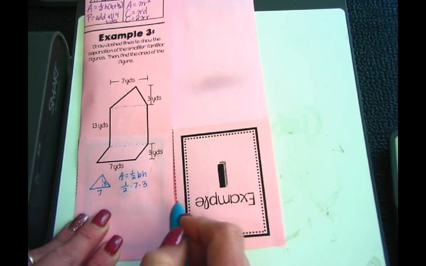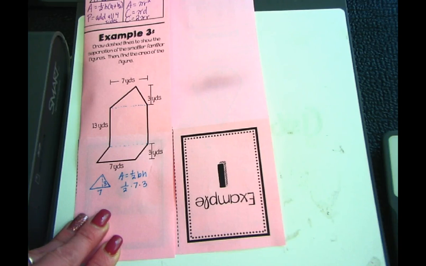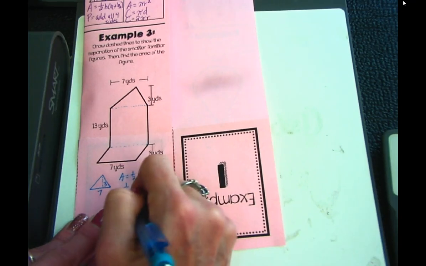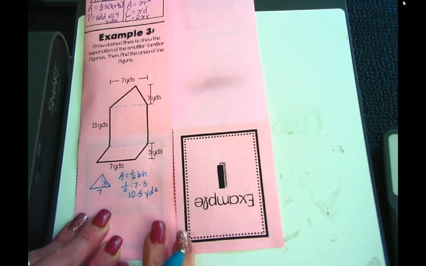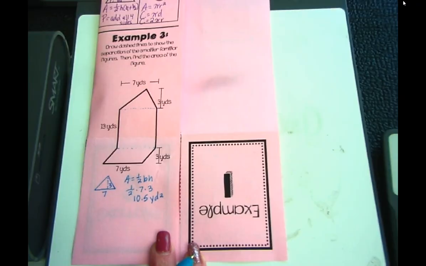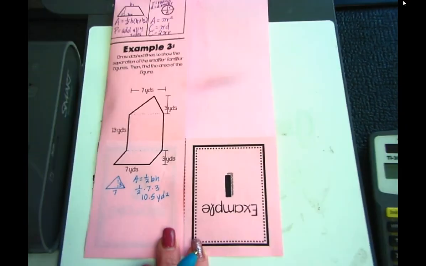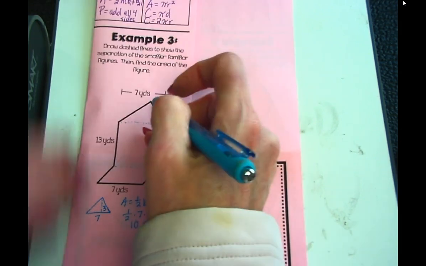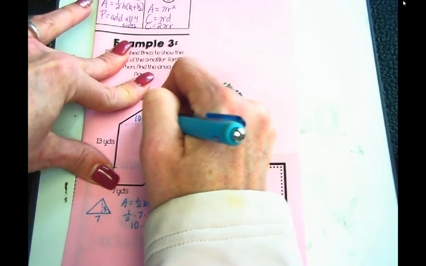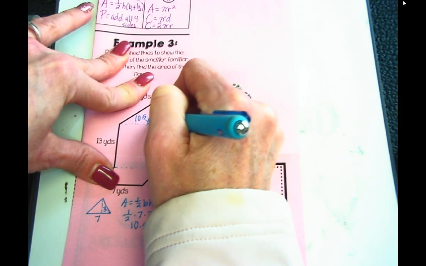So the area of this triangle is 3.5 times 3, which is 10.5 square yards. So then I'm going to go ahead and put it in here, 10.5 yards squared.